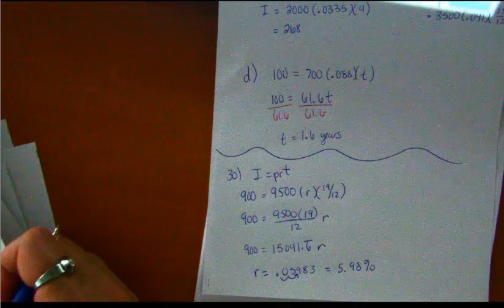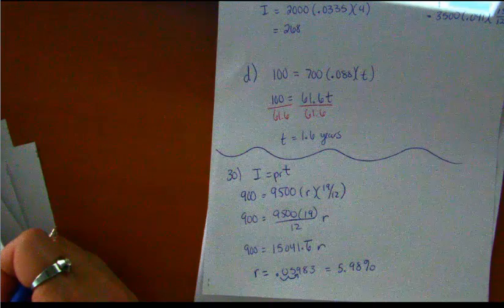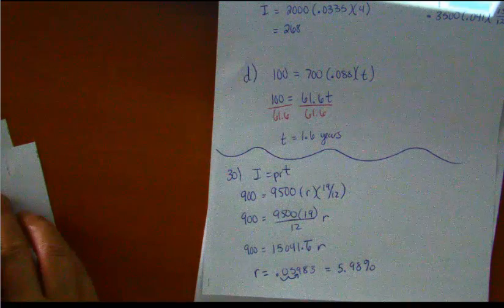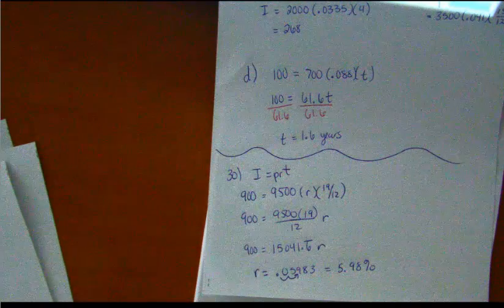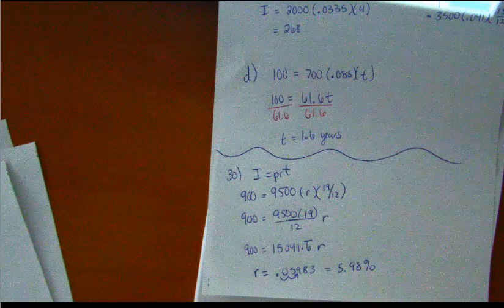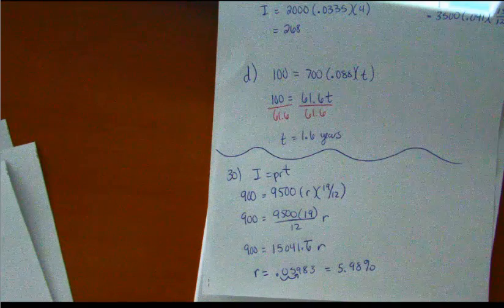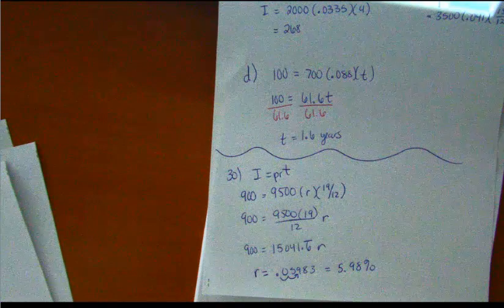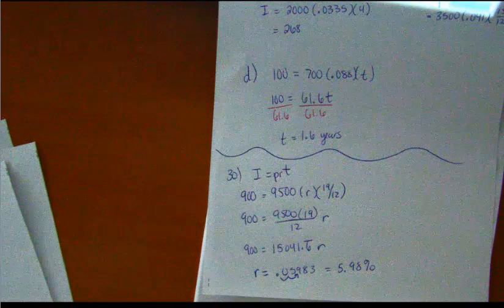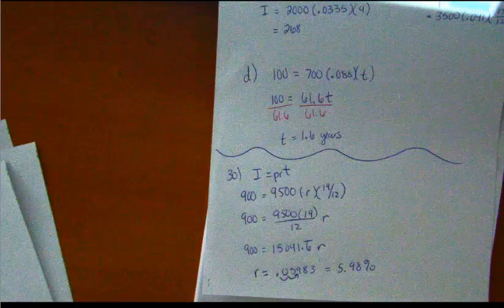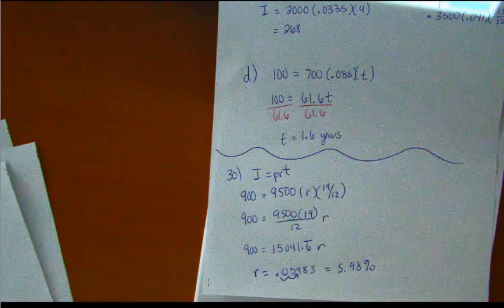Anthony, did you ask for continuous compounding? Okay. 68 is one? So you need 5.98% interest? Yeah, in order to get that amount of interest, you would have to have 5.98%.